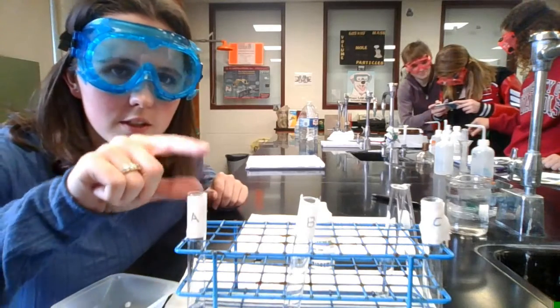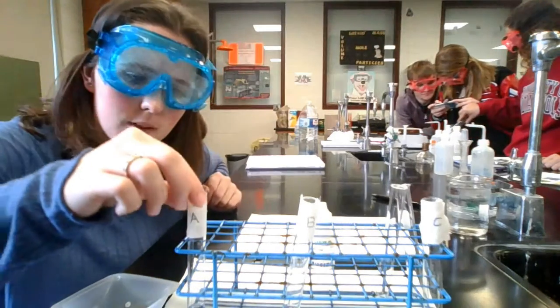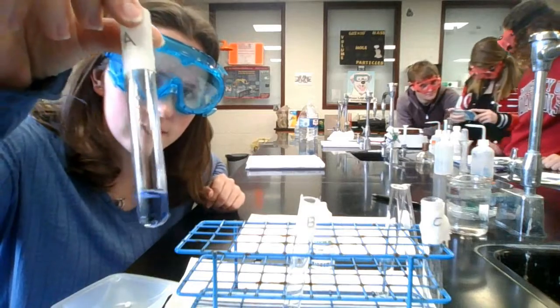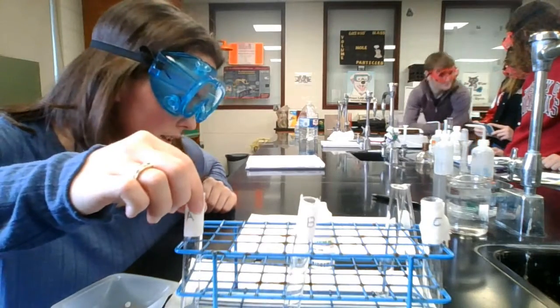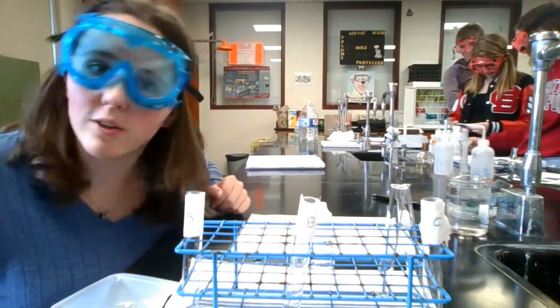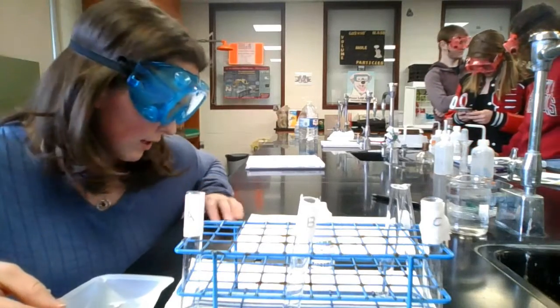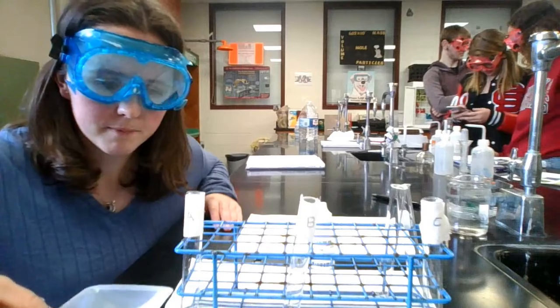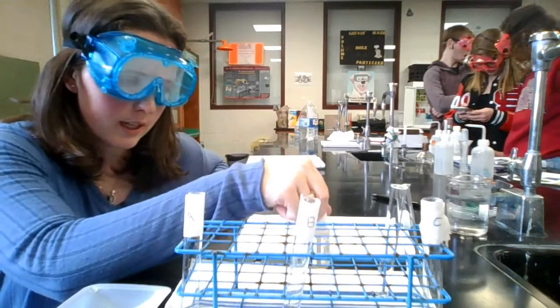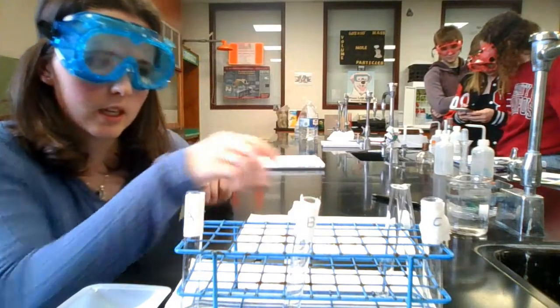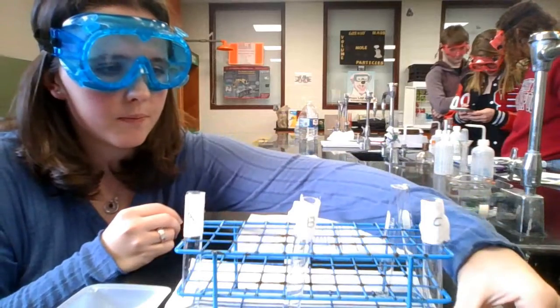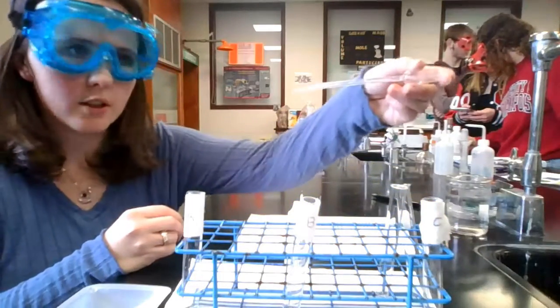So in each of these three test tubes, A, B, and C, we have an initial violet color of the cobalt chloride solution. In test tube A, we're going to add calcium chloride. In test tube B, we'll add hydrochloric acid. And in test tube C, we will add silver nitrate.